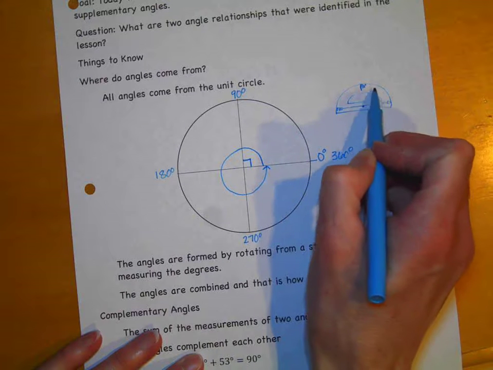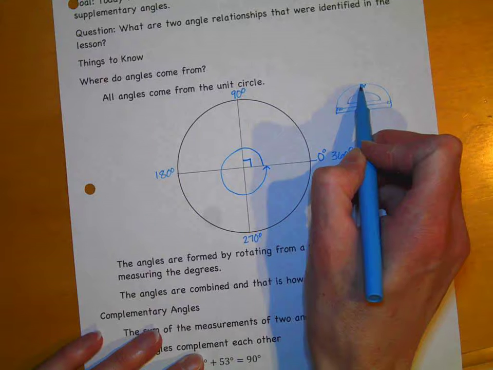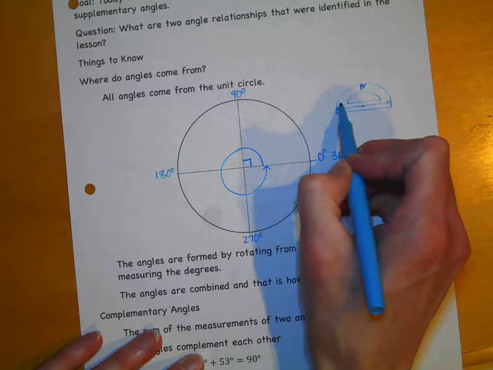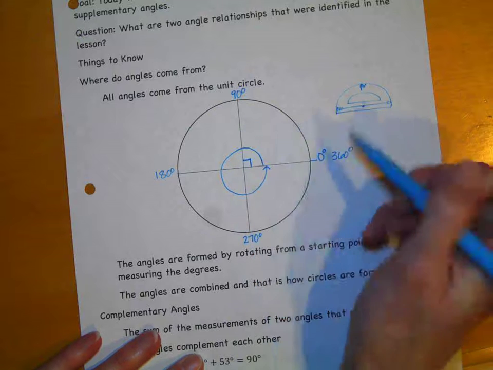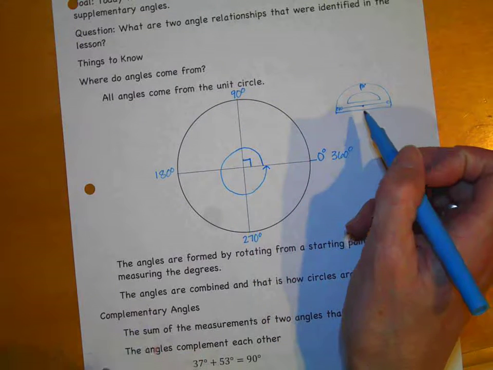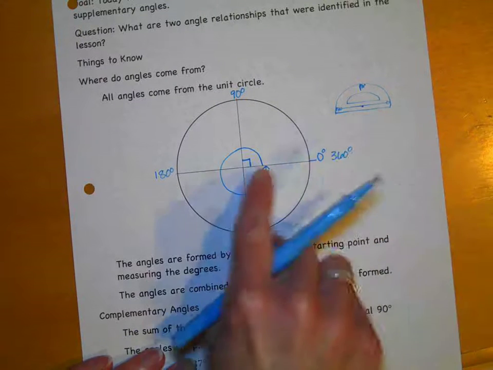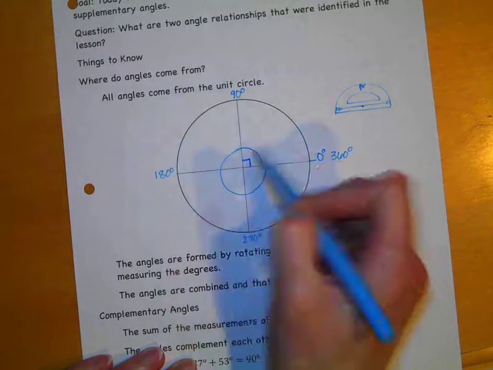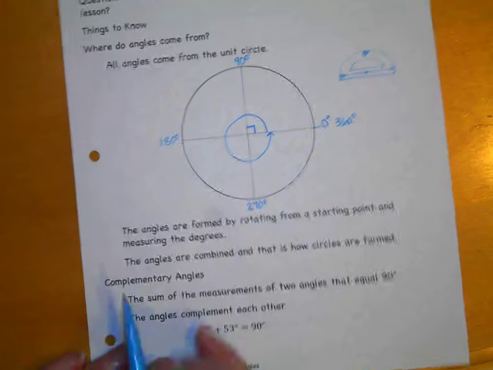So it would count by 10, 20, 30, 40, 50, 60, 70, 80, 90, 100, 110, 120, 130, 140, 150, 160, 170, and then 180 is over here. So that's your protractor. You use the protractor to line up where the lines sit, and that gives you the measure of the degrees.